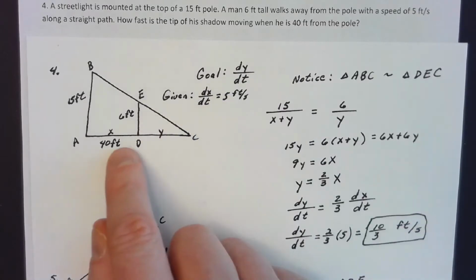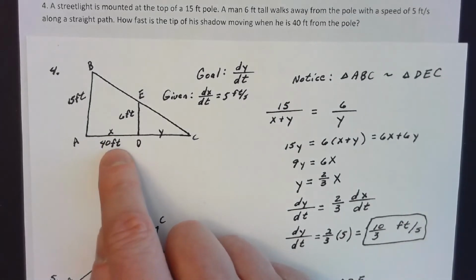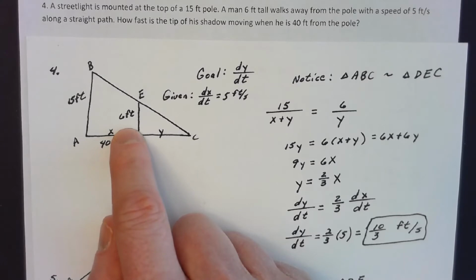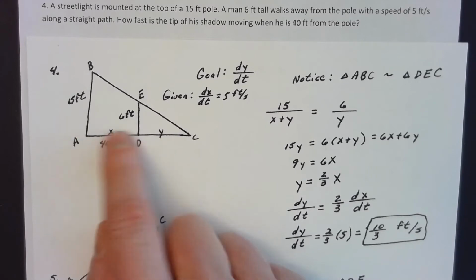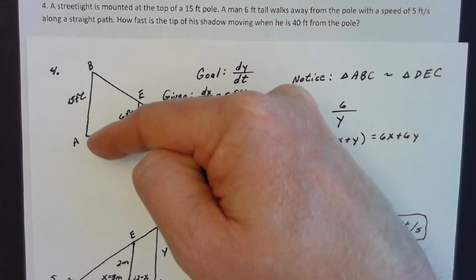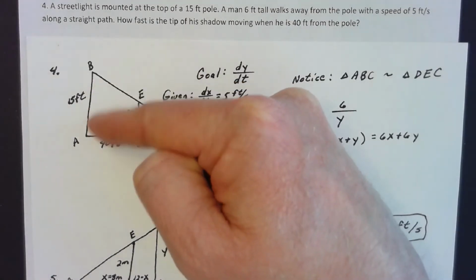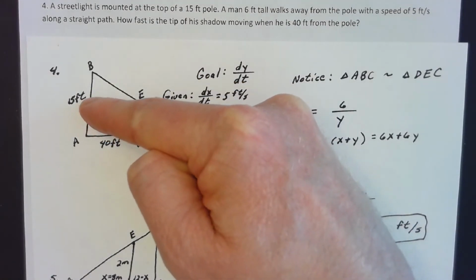So you'll see here I have labeled his distance from the pole as 40 feet. I must also label that x because that distance is not a constant. Anything that varies must have a variable. So I labeled his horizontal distance from the pole x. I don't have to label the height of the pole anything because that's not changing in the problem. You'll see that's just 15.